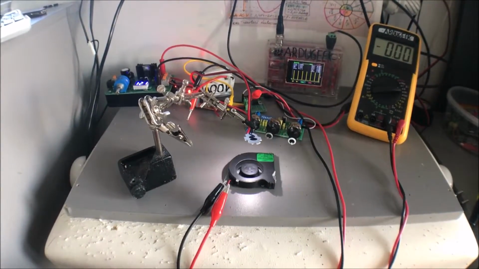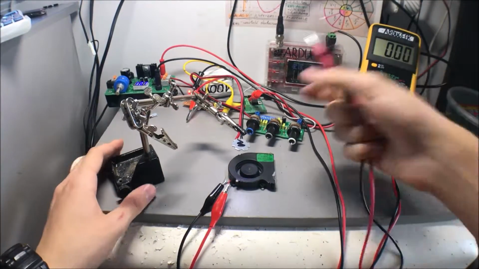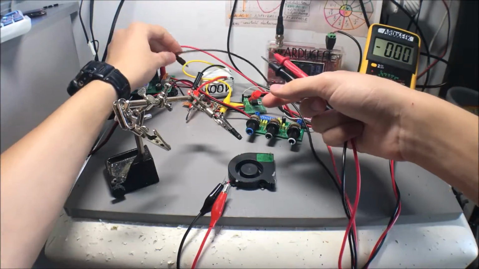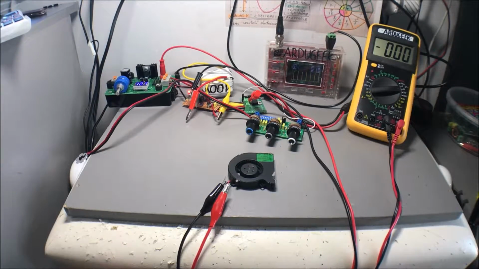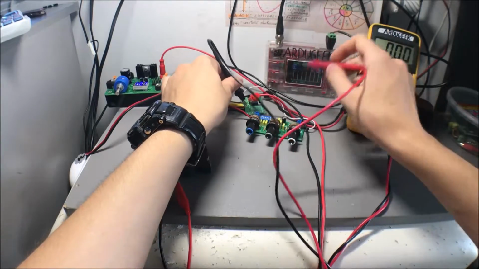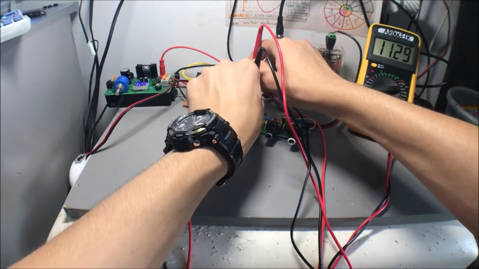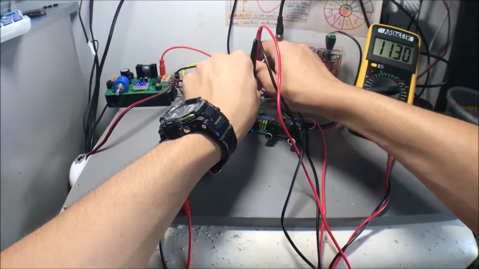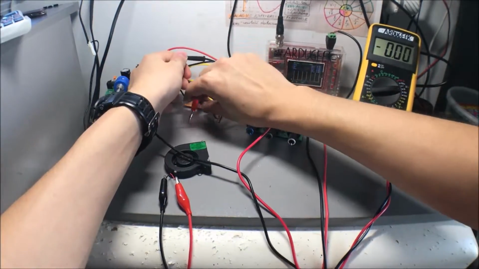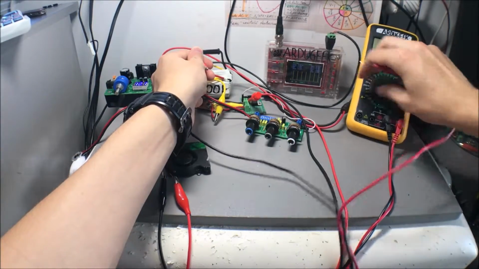Okay, camera is positioned. Okay, so the current, of course I will be measuring only the current that is drawn by the LED, not the fan, because there is no point of measuring the current drawn by the fan. So the voltage in this exact configuration, this exact frequency that is supplied to the LED is roughly 11.3 volts, and the current that is drawn is very small.